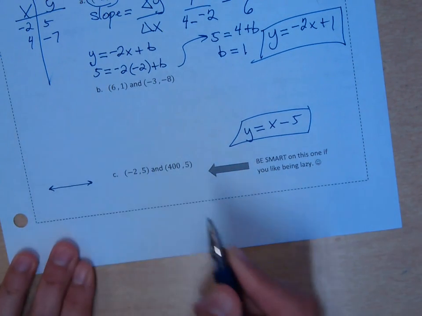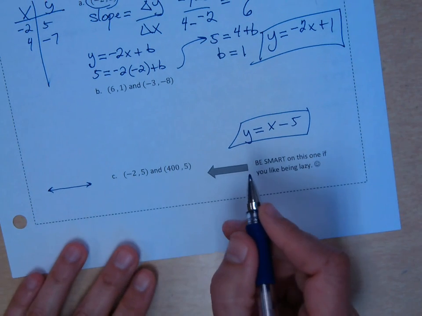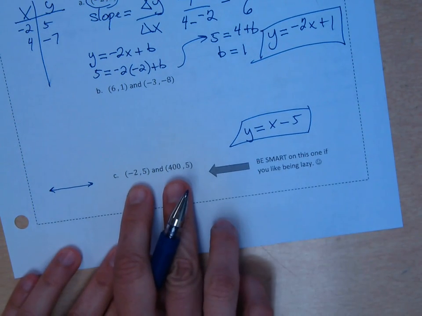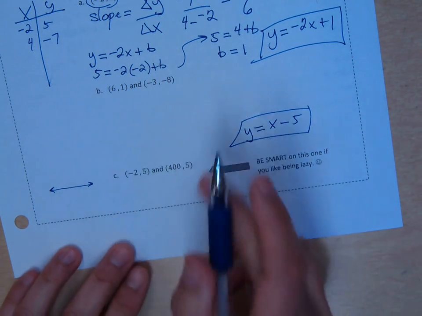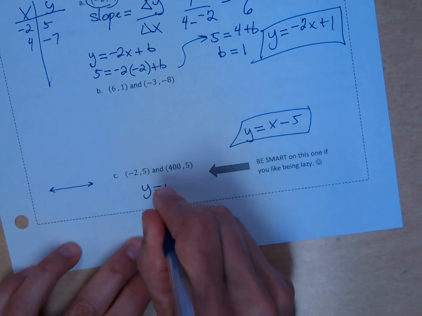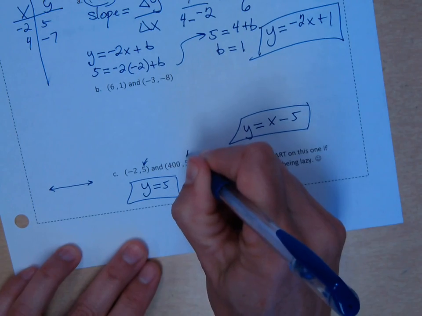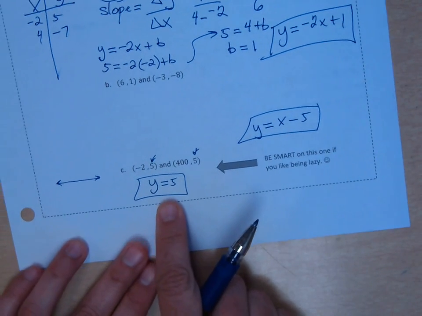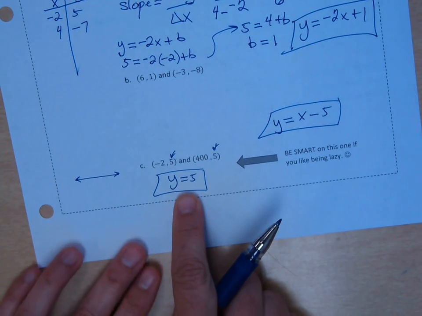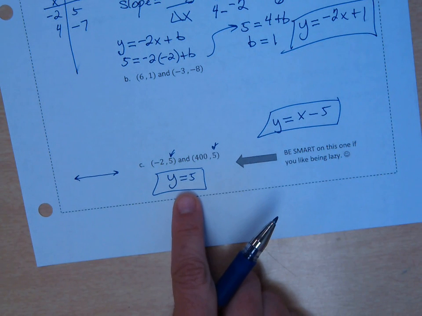So do you know the equation of that line? Is it x equals a constant, or y? It's y equals 5. Do you see how y is 5 in both of these points? So that is the equation of any horizontal line, is what the y value is, and y is always 5, and you're done. You don't need to do any more work.